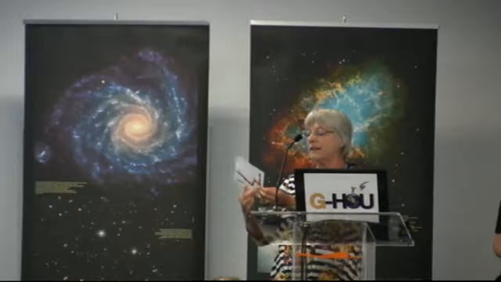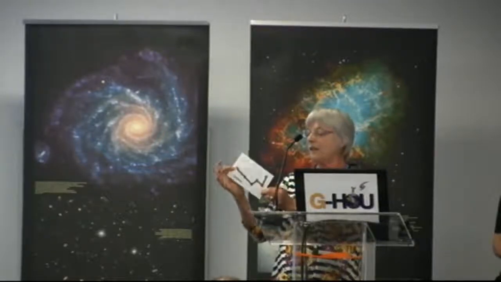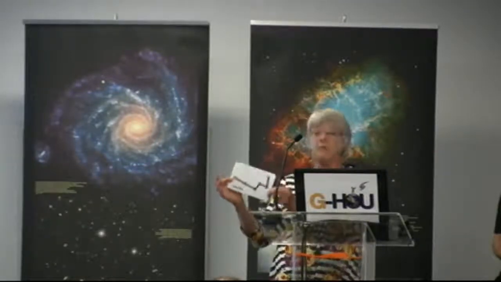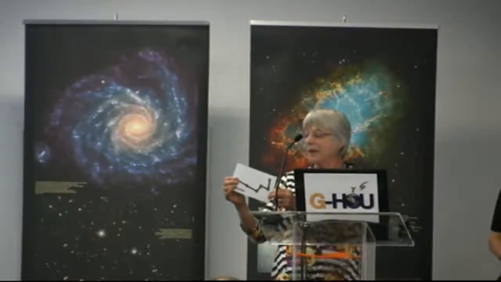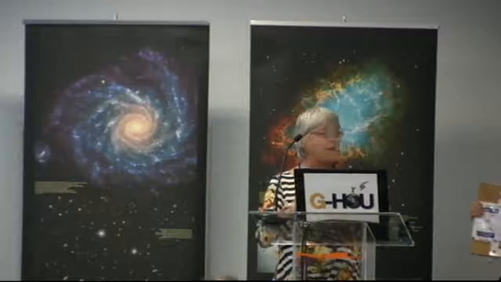Then I started looking at constellation lacing cards, and there's the boring old constellation lacing card, which is good as well. A couple of students can be looking at that, lacing it, thinking of the pattern, because that's how we learn our way around the night sky. But then there are other things you can do with it.